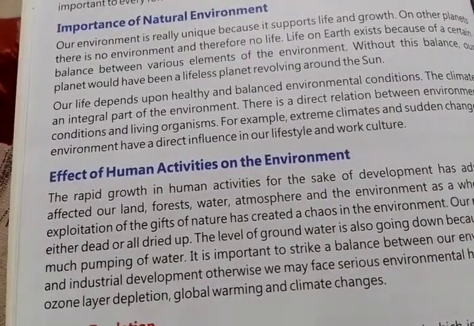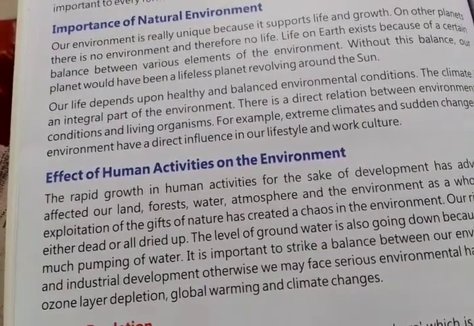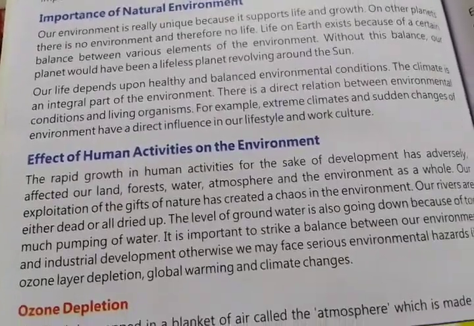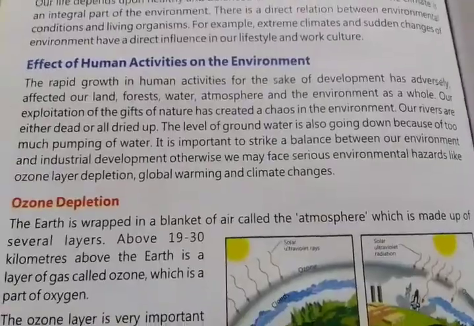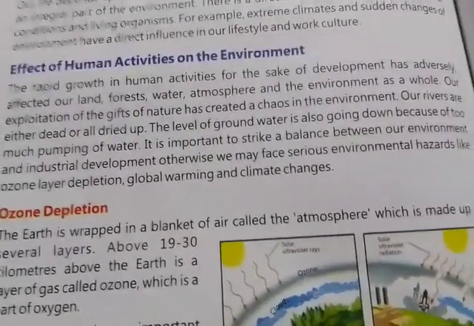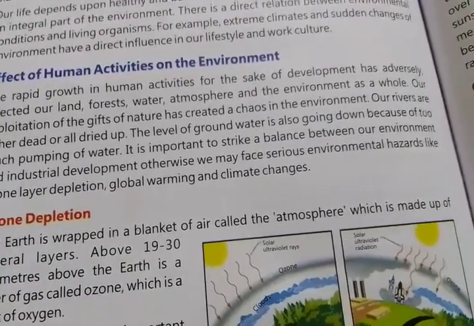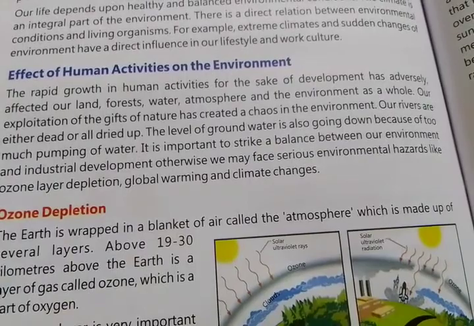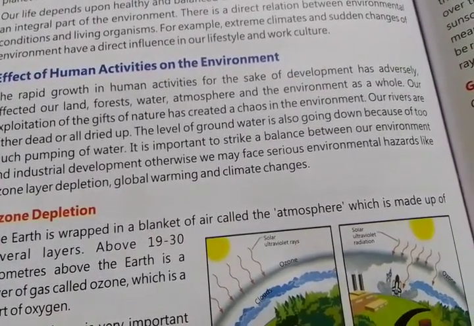There are some effects of human activities on the environment. What are these? Actually, the rapid growth in human activities for development has adversely affected our land, forest, water, atmosphere and overall the environment. Our exploitation of the gifts of nature has created chaos in the environment.